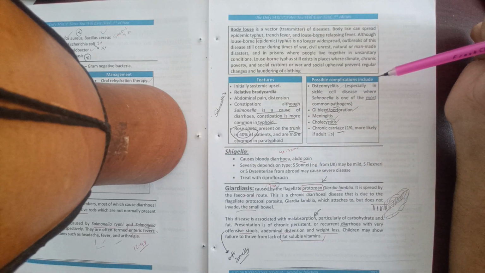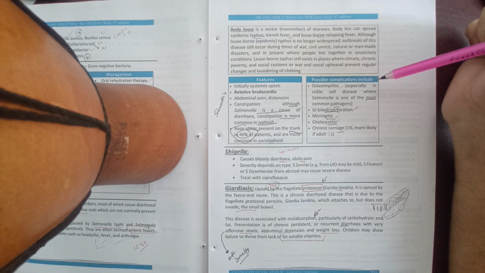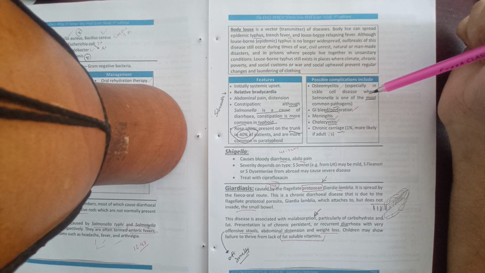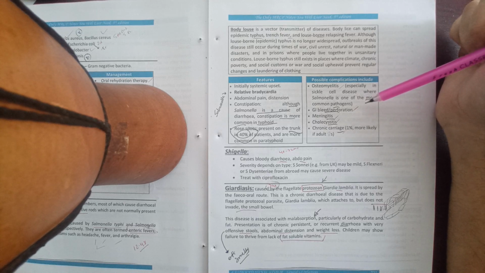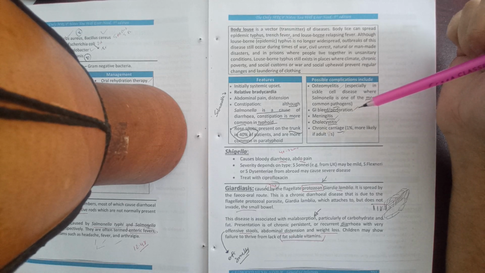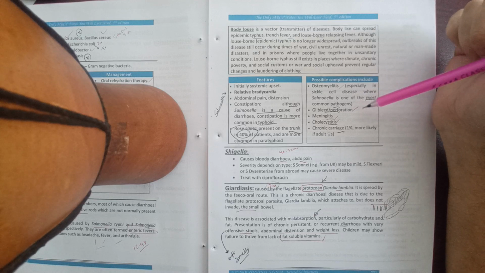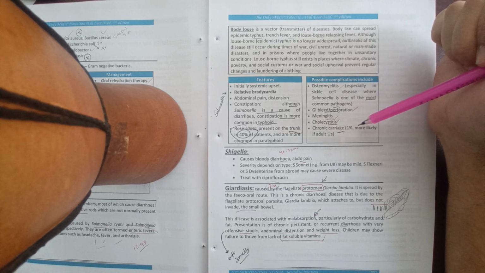Possible complications of Salmonella: osteomyelitis, especially in sickle cell disease, where Salmonella is one of the most common pathogens. GI bleed or perforation. Then comes meningitis, cholecystitis, chronic carriage.